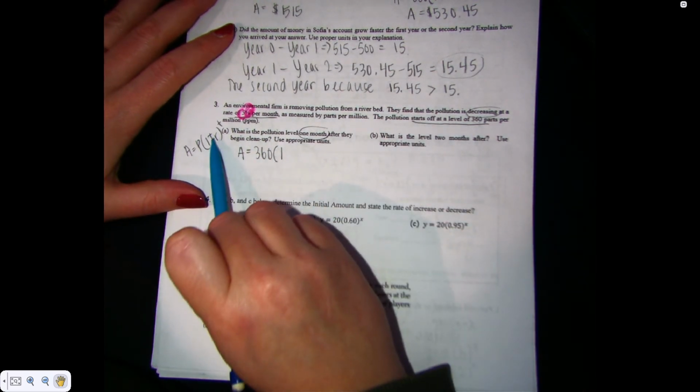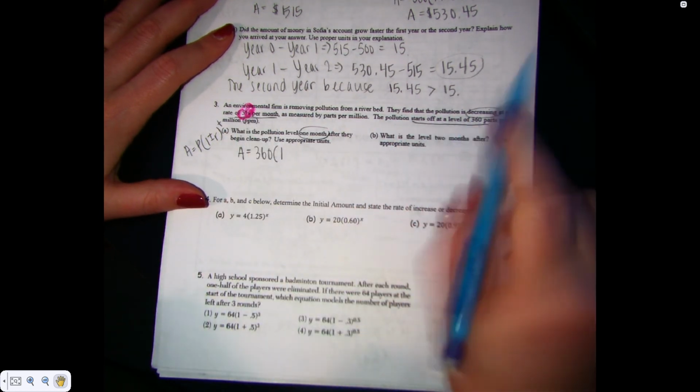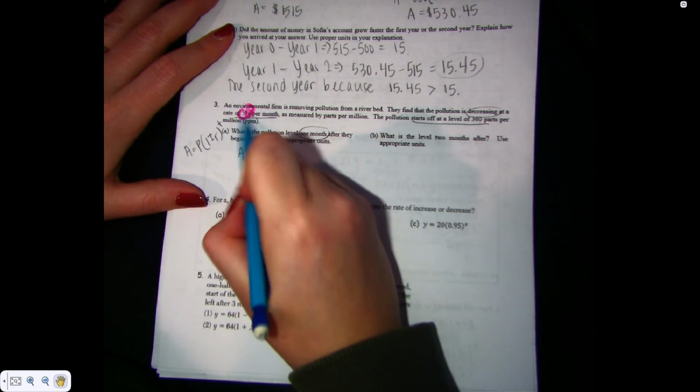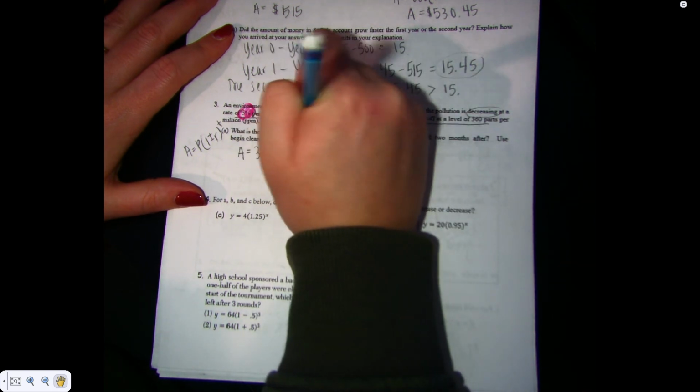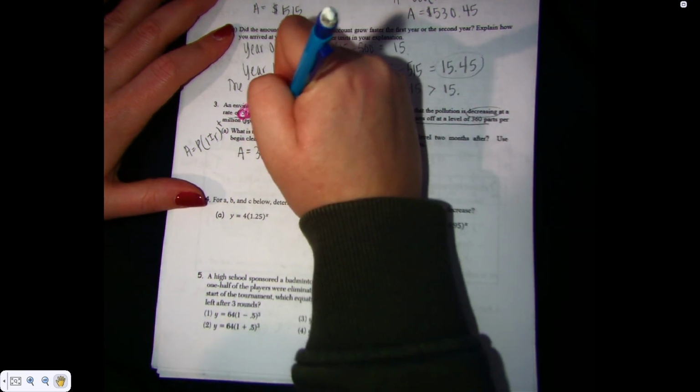Okay, now I have to decide if I'm adding or subtracting. It says pollution is decreasing. So decreasing means I'm subtracting. Subtracting what? The rate. What is the rate? Well, the rate comes from this right here. I have to turn this 5% into a decimal before I can stick it into this equation. And how do I do that? Well, I put it at the end and I move to the left twice. I fill in any holes with zeros, so I'm going to get 0.05. And T.